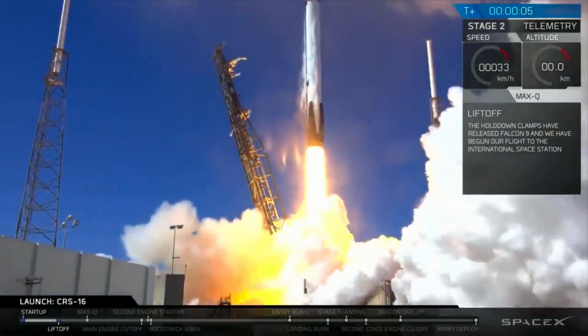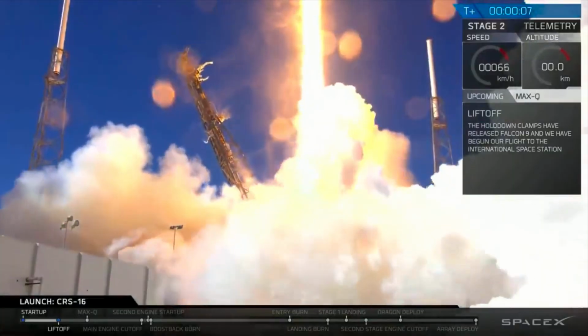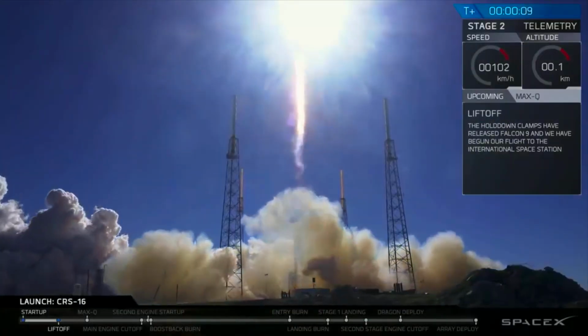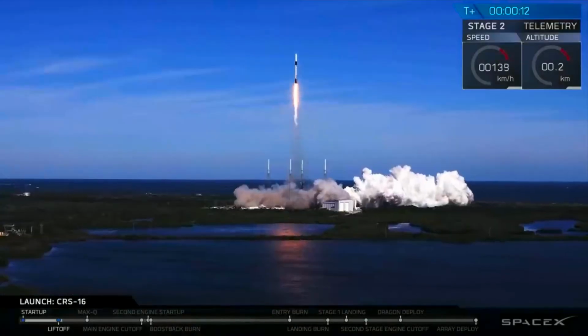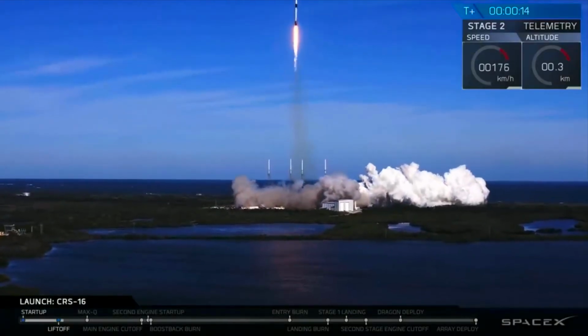So I'm showing here a launch of one of SpaceX's rockets. And essentially all the major forces at play here is fluid mechanics. This is everything that we're going to do in this section 3 here.